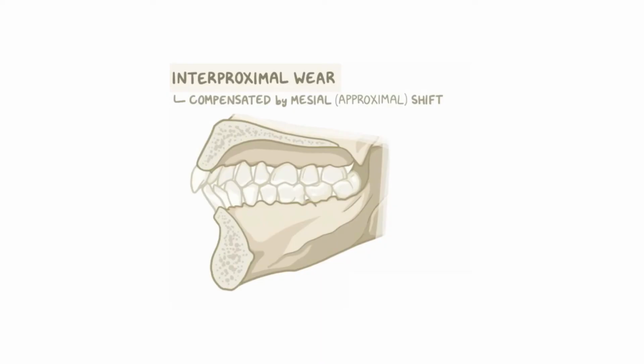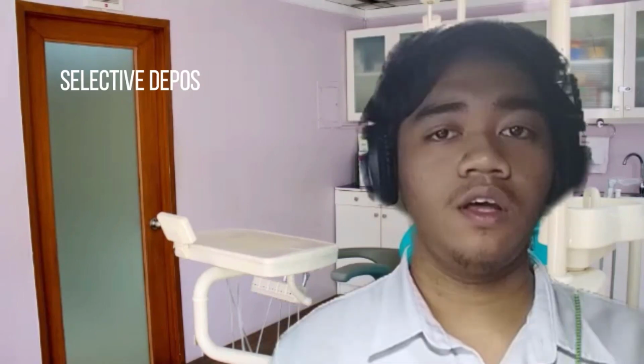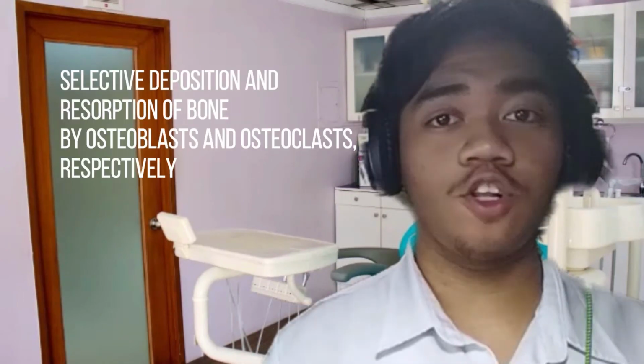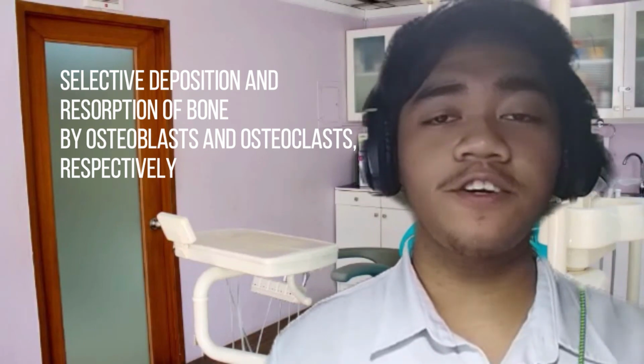Bone formation in a ladder-like pattern can be seen at the fundus of the tooth. This particular bone formation helps stabilize the tooth during tooth eruption. When the teeth are brought together for occlusion, an anterior directed force is generated, and this accounts for the mesial drifting of teeth. Histologically, this drift is considered a selective deposition and resorption of bone on the socket walls by osteoblasts and osteoclasts respectively.